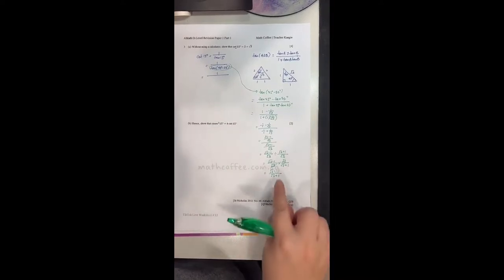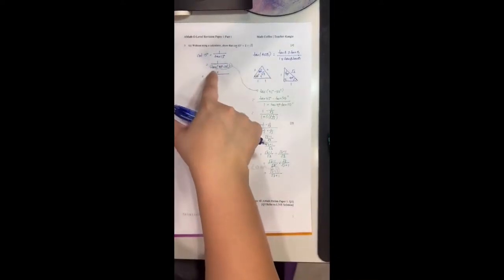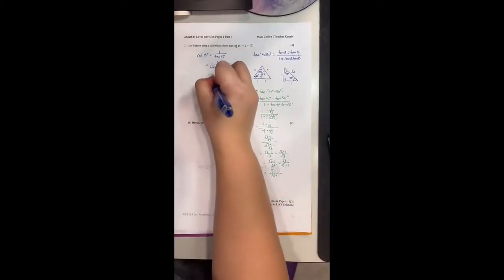Right? So this is actually this part. So now I'm going to plug this back into here. So it's 1 over square root 3 minus 1 over square root 3 plus 1.